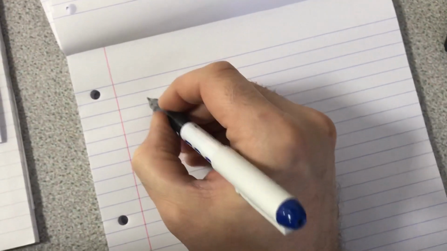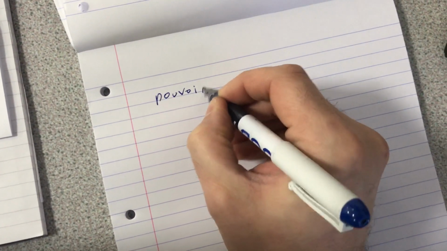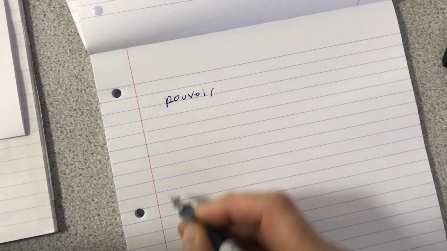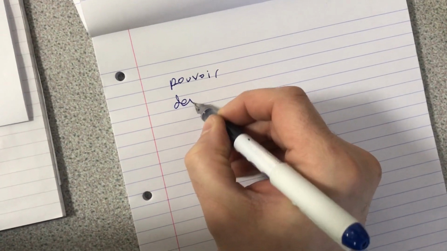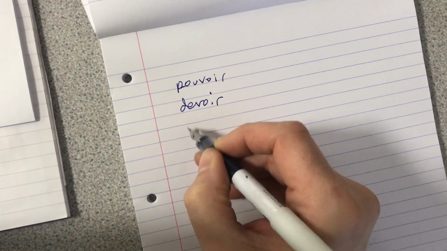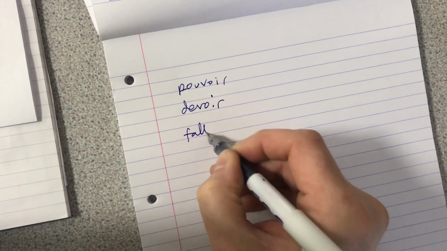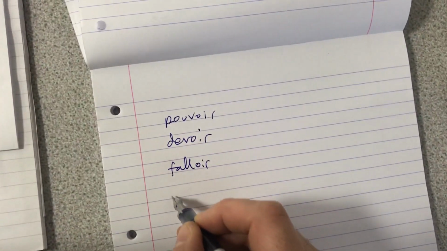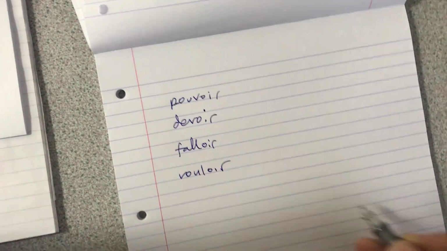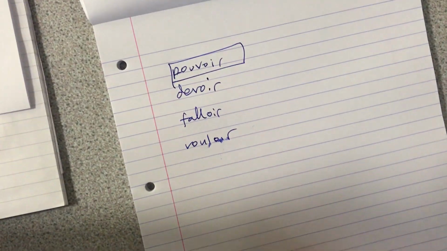There are 4 modal verbs in French, and we're going to focus just for the time being on the present tense. So, there's pouvoir, which is to be able to. There's devoir, which is to have to. There's falloir, which is to be necessary. And there's vouloir, which is to want. Let's look at pouvoir first.